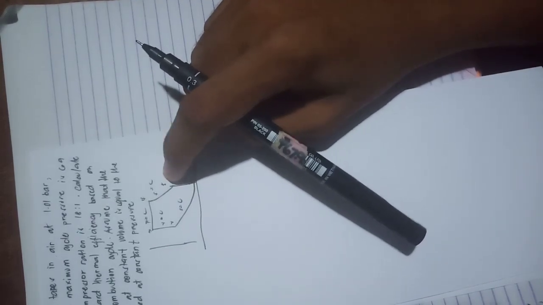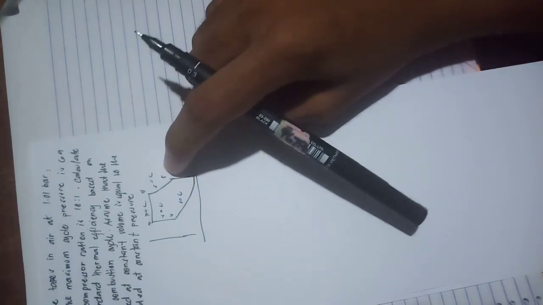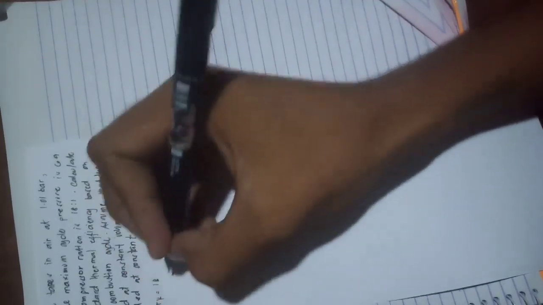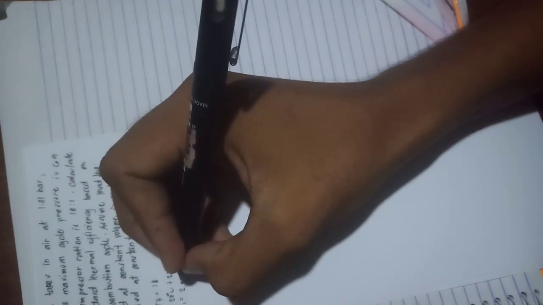So let's first write the given. We have the compression ratio of 18. For the initial temperature, 20 degrees Celsius, so let's add 273 to make it Kelvin. So it makes 293 Kelvin.